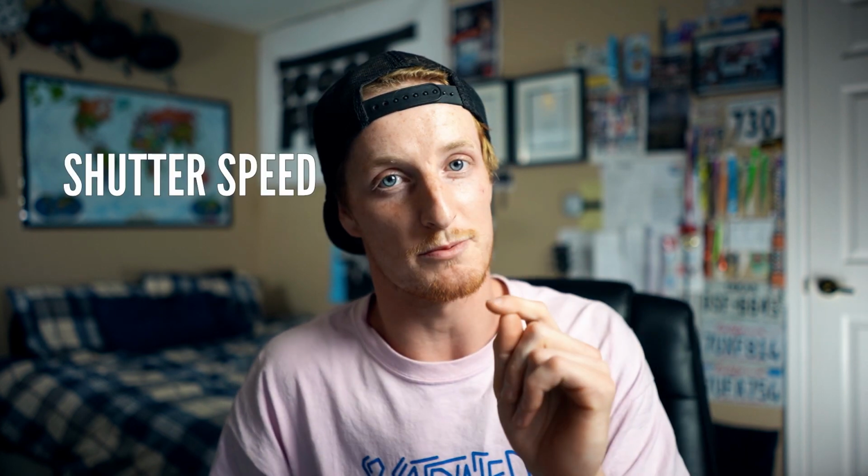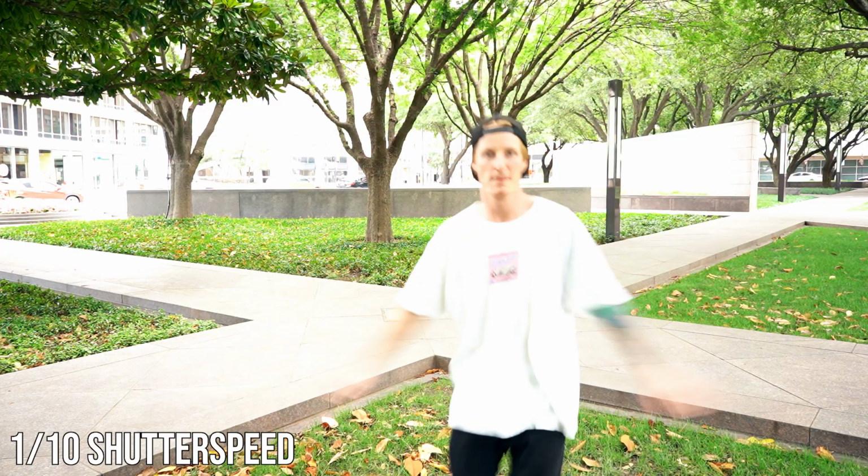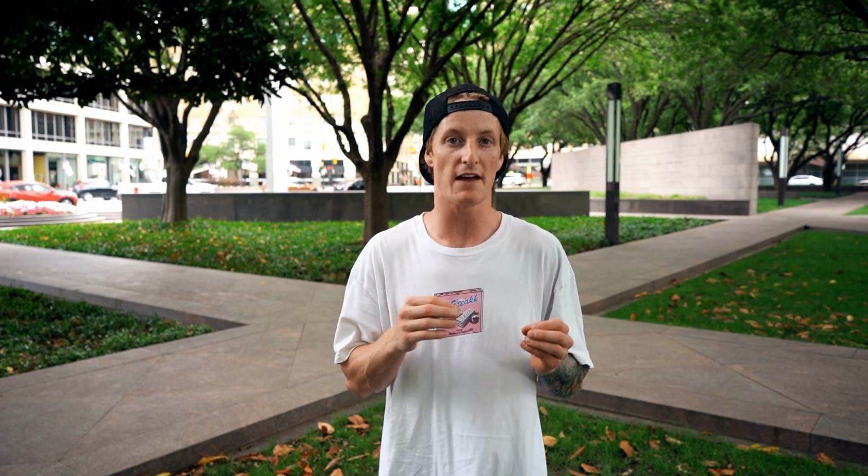So the first thing we're going to learn about camera settings is shutter speed. Basically, what shutter speed does is it controls how much light goes into your camera per second. Something that's amazing about shutter speed is you can use it to stylize your videos. If you're filming at 30 frames per second and you set it to 10, it increases the motion blur. Then if you set it to, let's say, 8,000 or 5,000, it makes it very crispy so it doesn't have any motion blur.